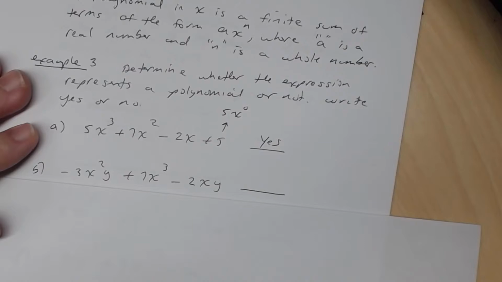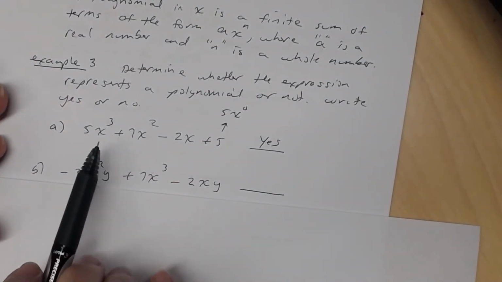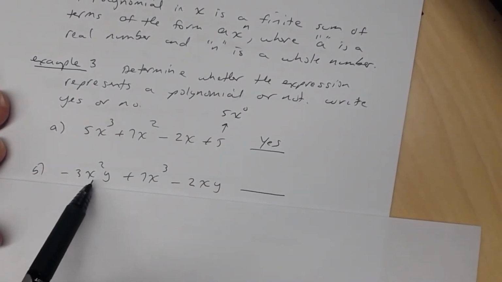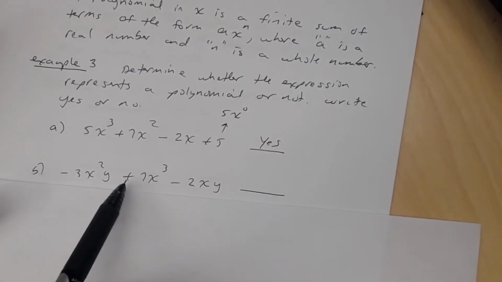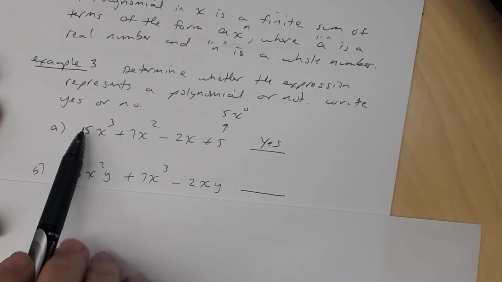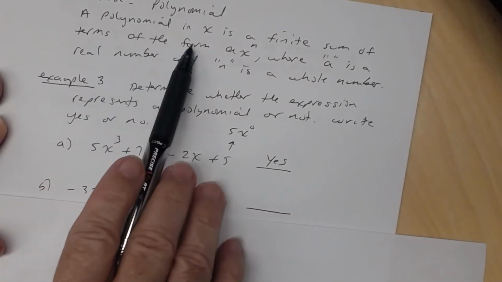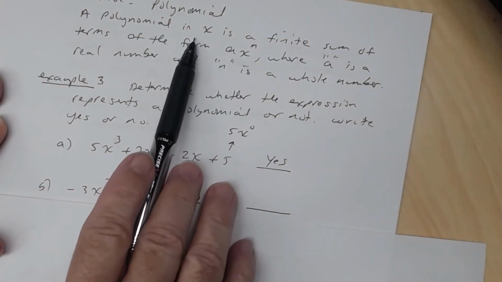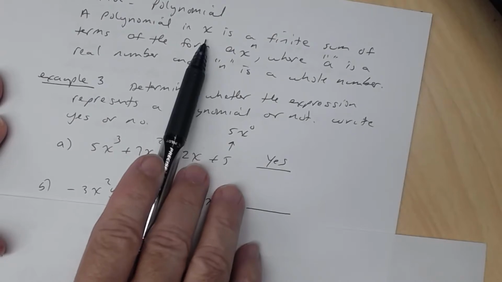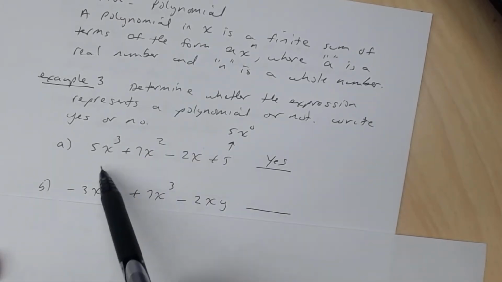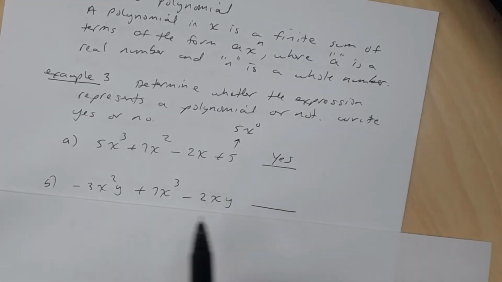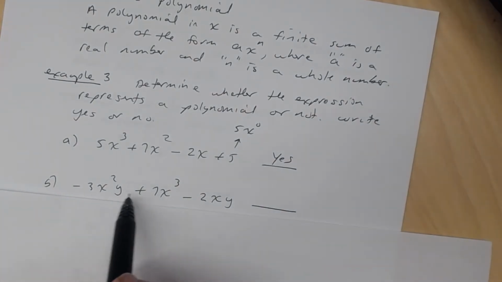All right. Now, although this polynomial has other variables in it, that's okay. Let's just look at the exponents. All right. So here, when we define a polynomial, we're talking about a polynomial with just one variable in it, the variable x. In another part of this lesson, and in the next lesson or so, you're going to have more than one variable, which is what this is. All right, but it's okay. We can still talk about, is this a polynomial?